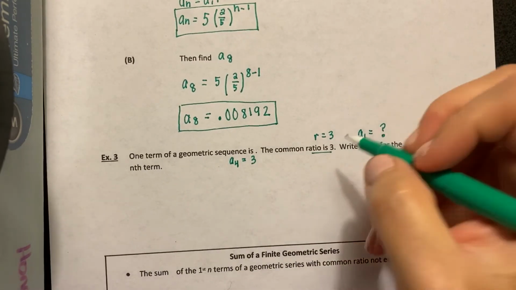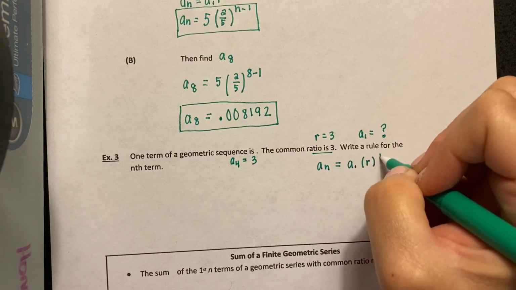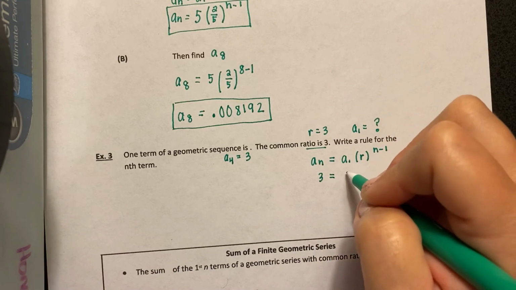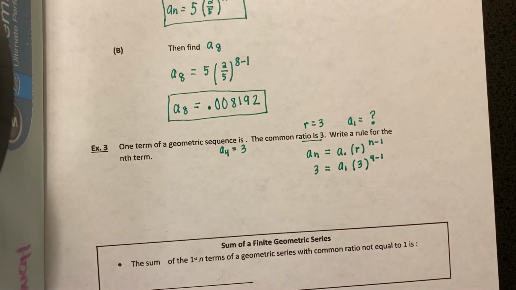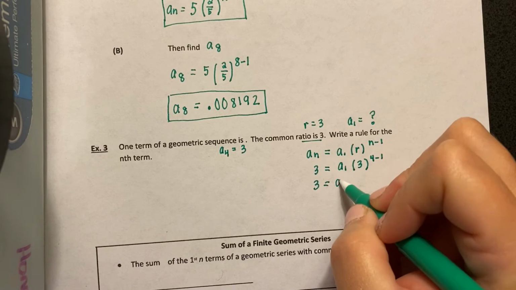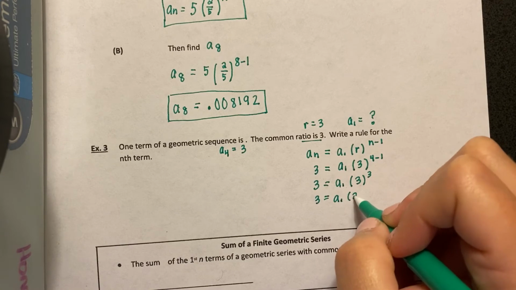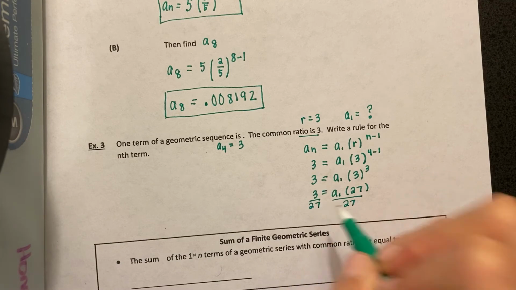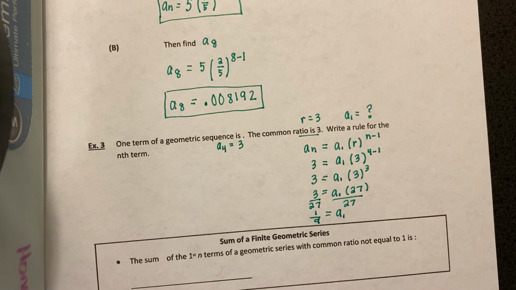Okay, so first we're going to use our rule. a sub n is a sub 1 times r to the n minus 1. And we're going to say 3 is a sub 1 times 3 to the 4 minus 1. So 3 is a sub 1 times 3 to the third. So 3 is a sub 1 times 27. And then when I divide both sides by 27, I can write this as 1/9 is my first term.